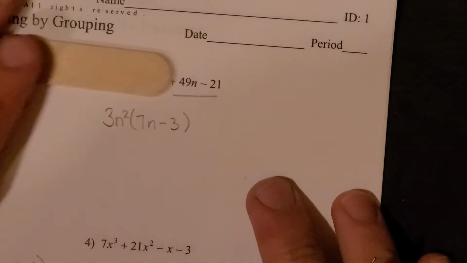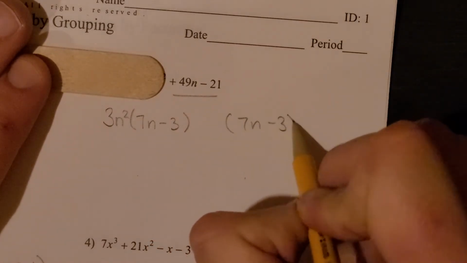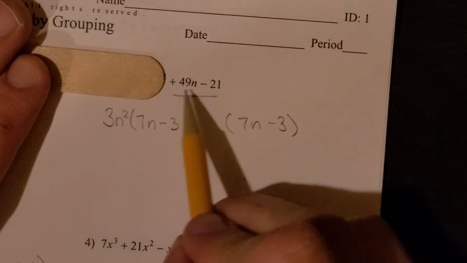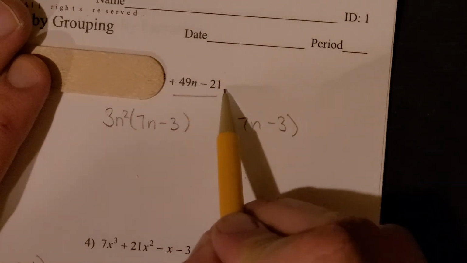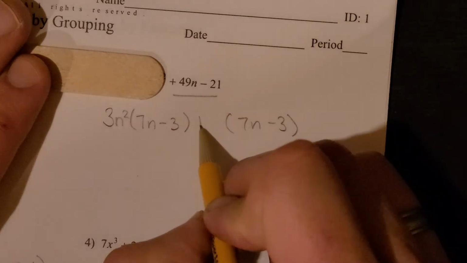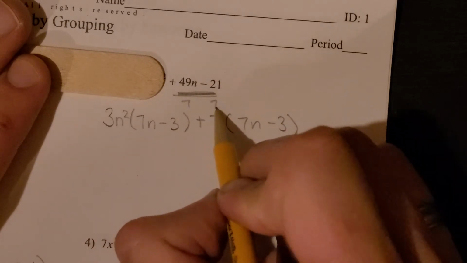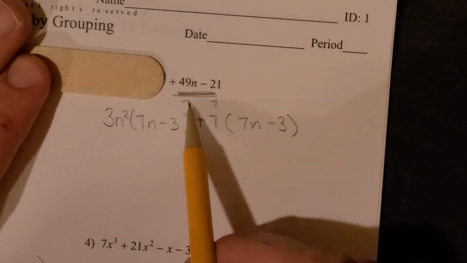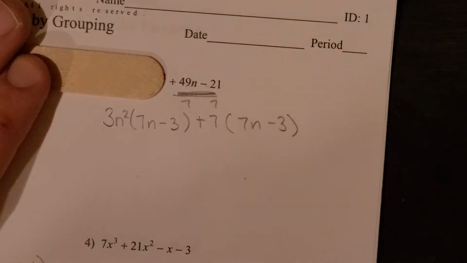Okay? Then I look at the other 2. Now again, I'm hoping that I'm left with 7n minus 3. That's my goal. So I'm going to pull out a GCF here, and I can't pull out any n's because this last term doesn't have any, but I can pull out a positive 7. And then I can take both of these terms, divide by 7. 49n divided by 7 is 7n. Negative 21 divided by 7 is negative 3.